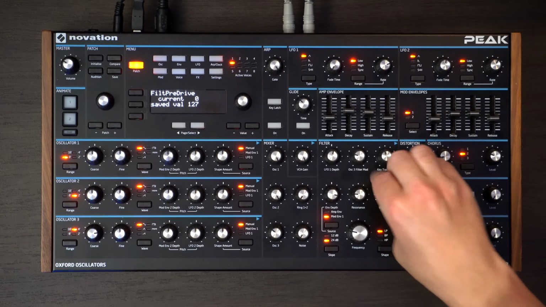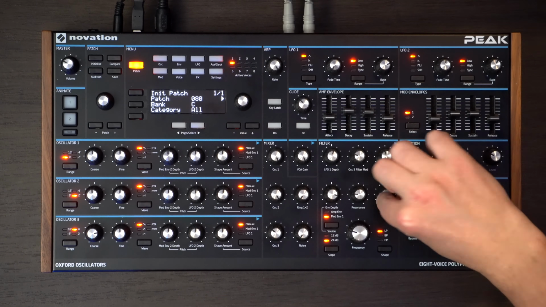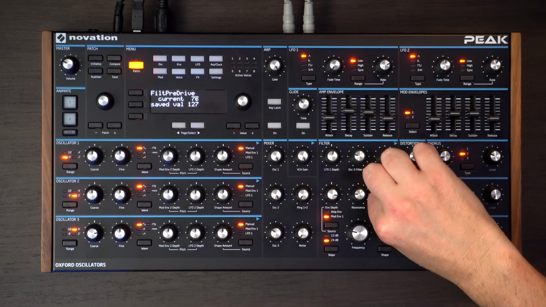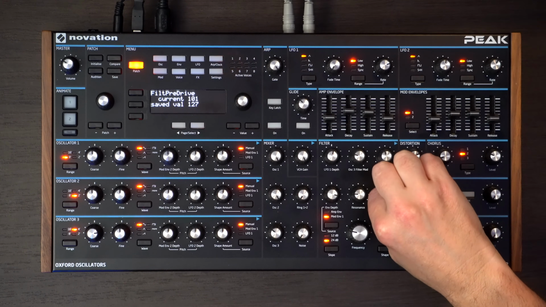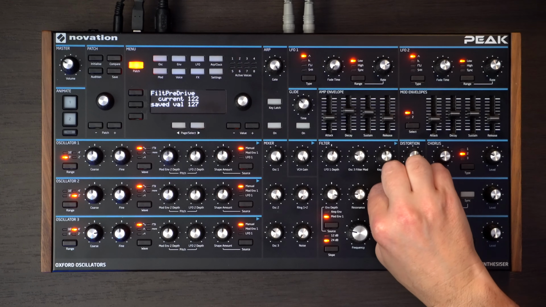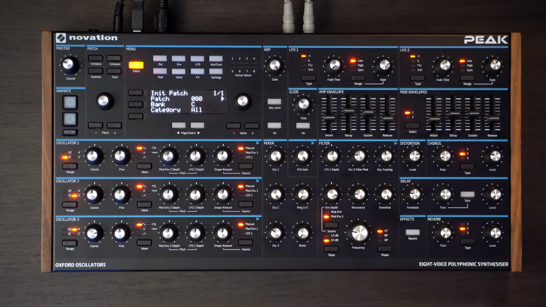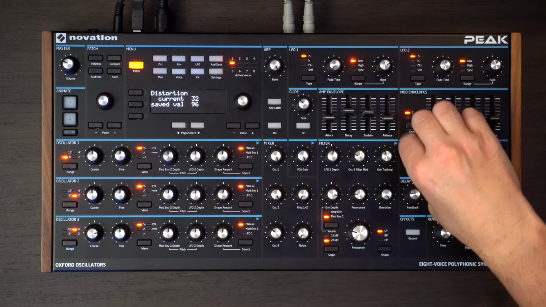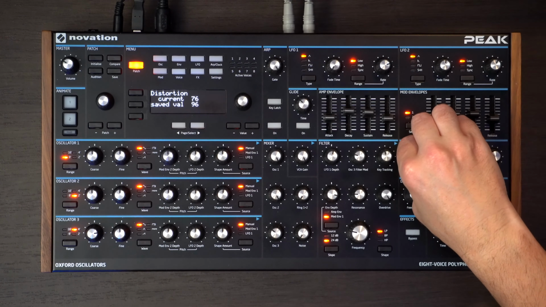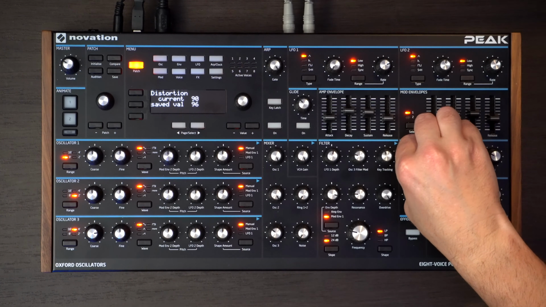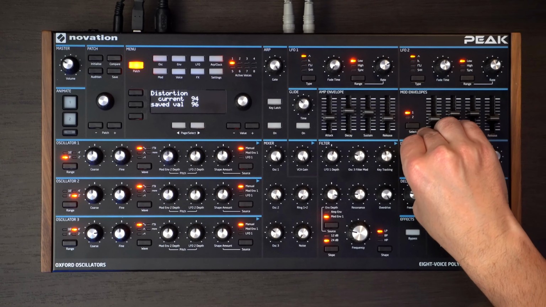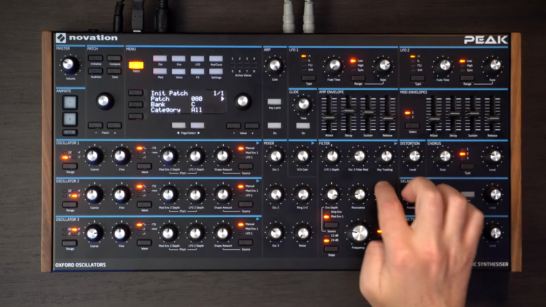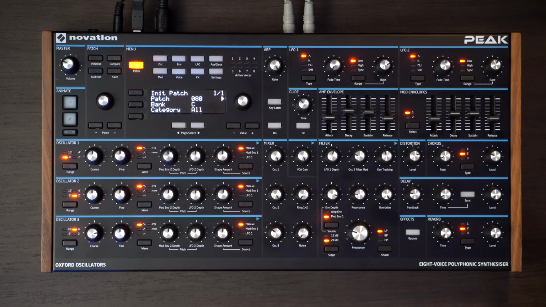So overdrive, I got it all the way to 0, and then as I increase it, you can hear it starts to get going there. And then the distortion, starting to get a little bit meaner now. We're going to go 97 and we go full on the overdrive.